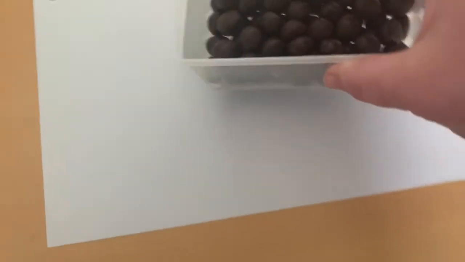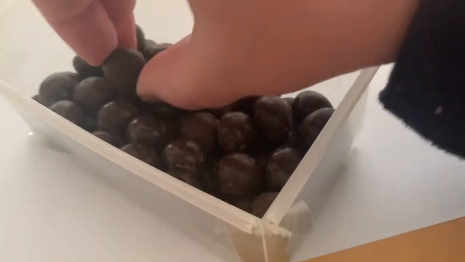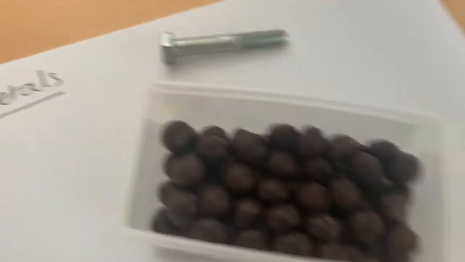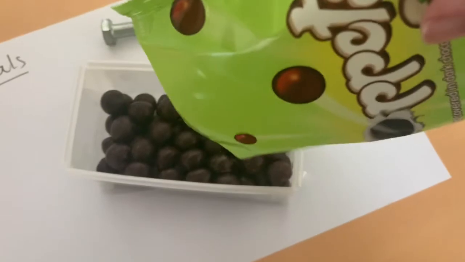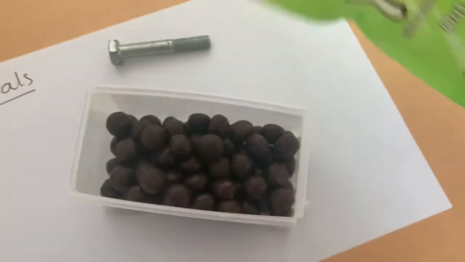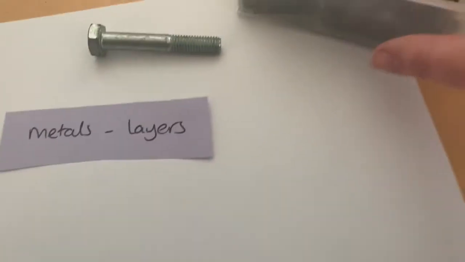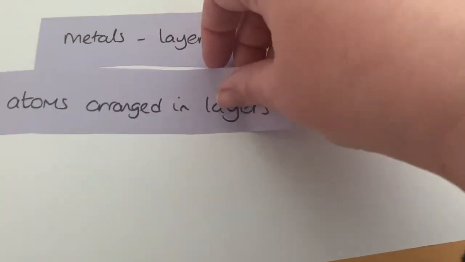So, I had to try and make up a wee makeshift thing of this. Now, I don't know if you can notice or not, there are 2 layers of mint poppets in here, and if I start to add a third layer, you keep adding them until they all fit in together. And that's how the metal atoms are arranged. They're arranged in layers, and they're all the same atom. If we were making iron, they would all be iron atoms, all arranged in layers.